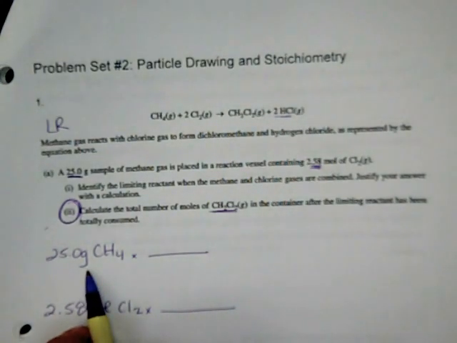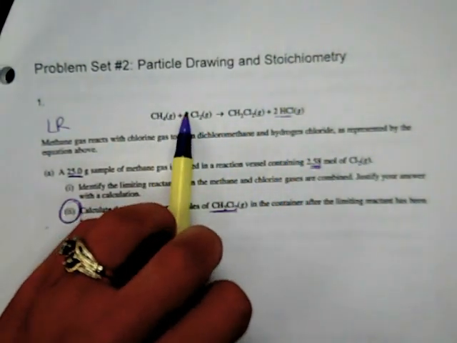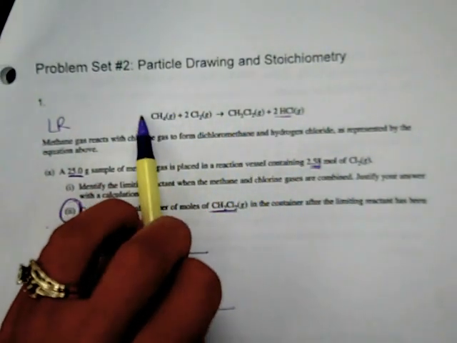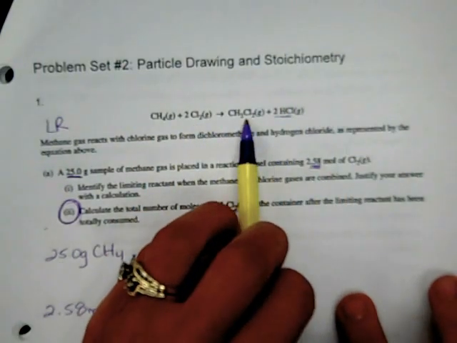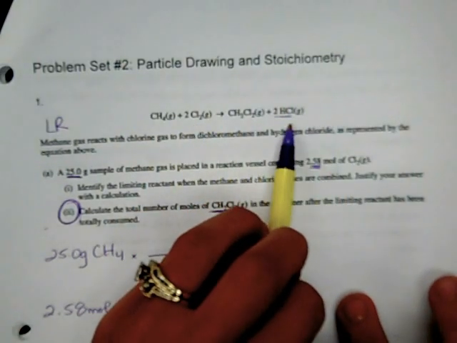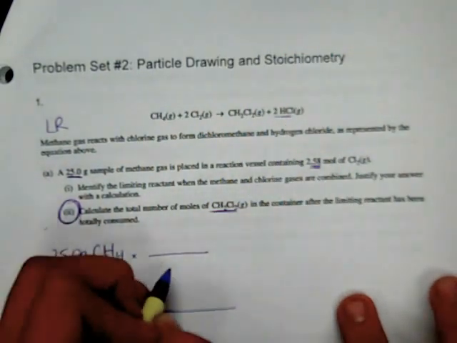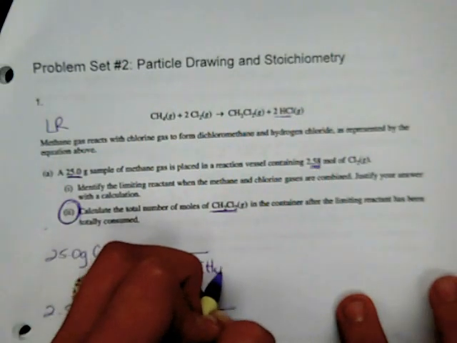So for this one, we're starting with grams. You cannot solve any stoichiometry problem with grams. You've got to get to moles because you balance your chemical reactions by using moles, like drawing those pictures. So for every 1 mole of methane, we need 2 moles of chlorine gas to react to get 1 mole of dichloromethane and 2 moles of hydrochloric acid. Okay, so the molar mass of methane is 16.04. Got that from the periodic table.